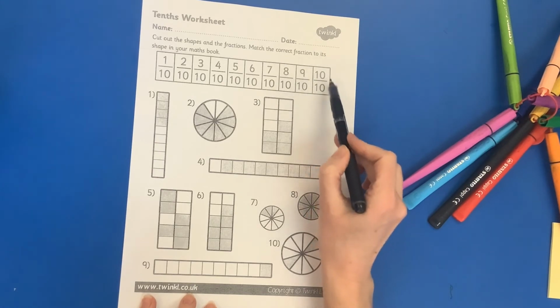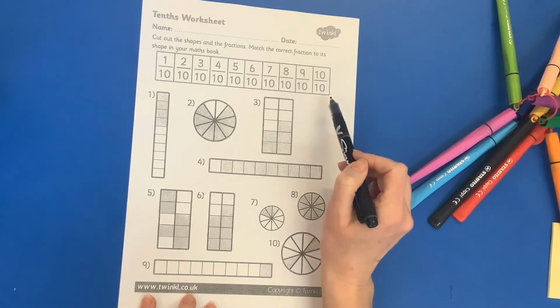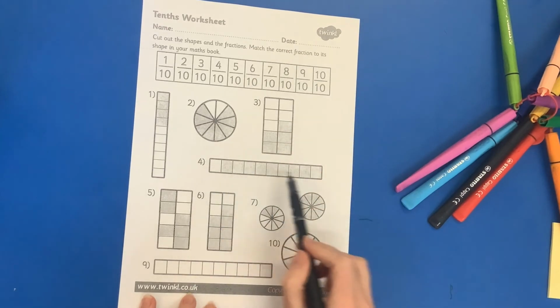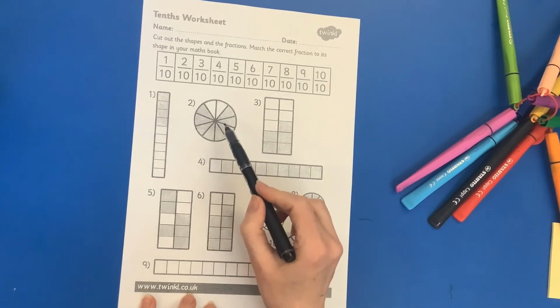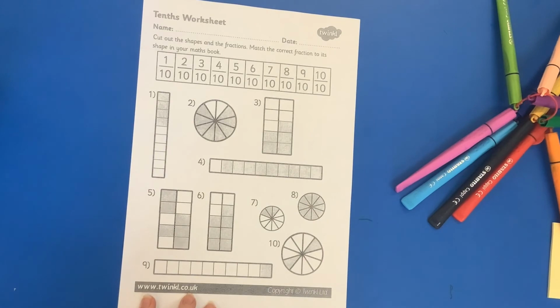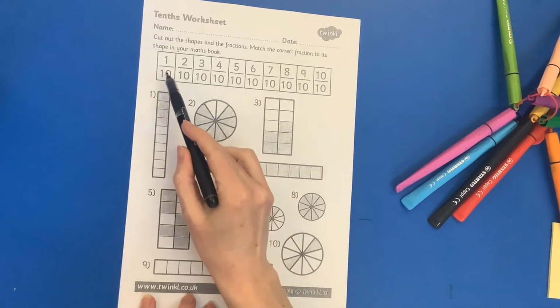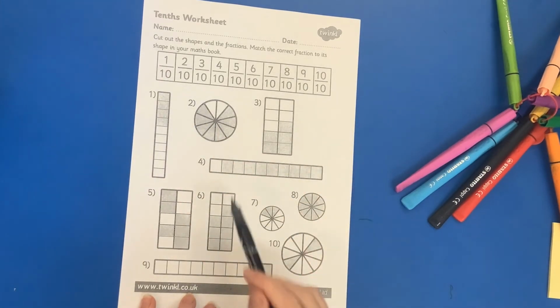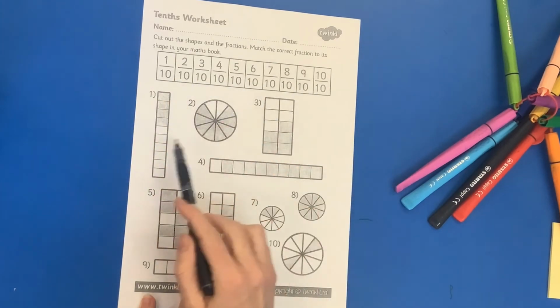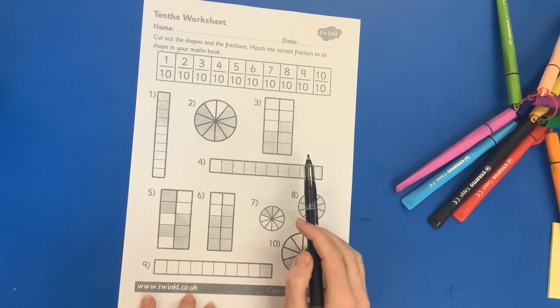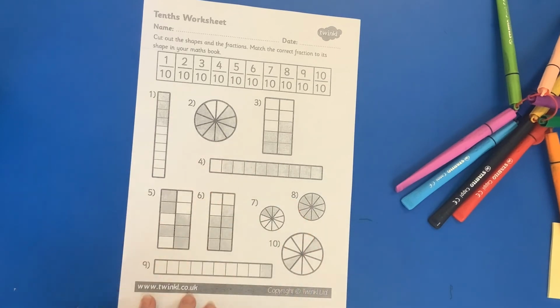All of the parts of the shape are shaded. Now, some of these are rectangles, some of these are circles. You've got to look really carefully and work out which fraction matches with which. Now again, it says cut them out and stick them next to them. That's absolutely fine if you want to do that, or you can just write them.